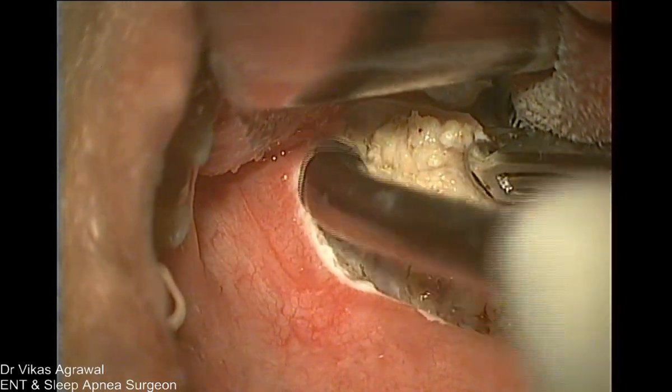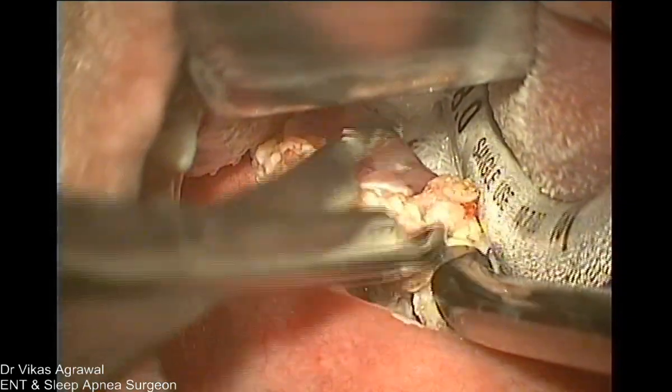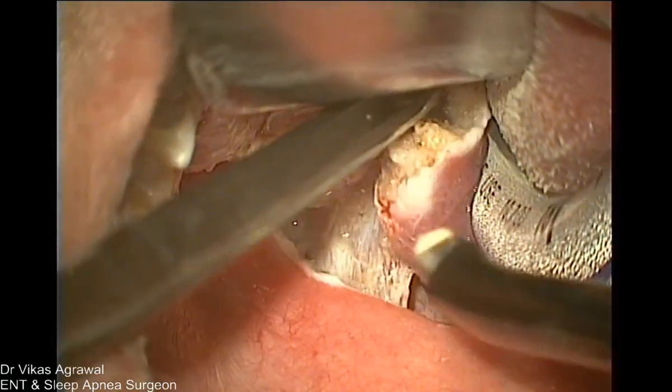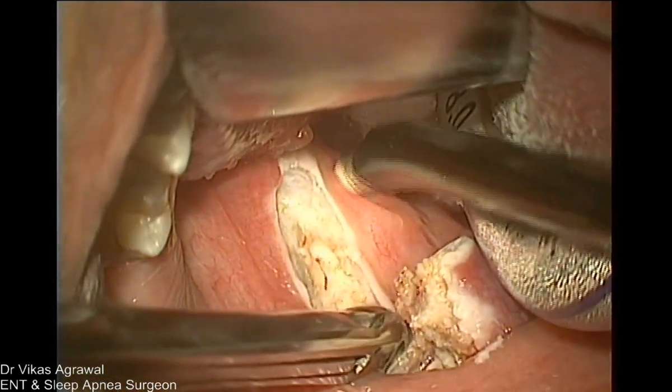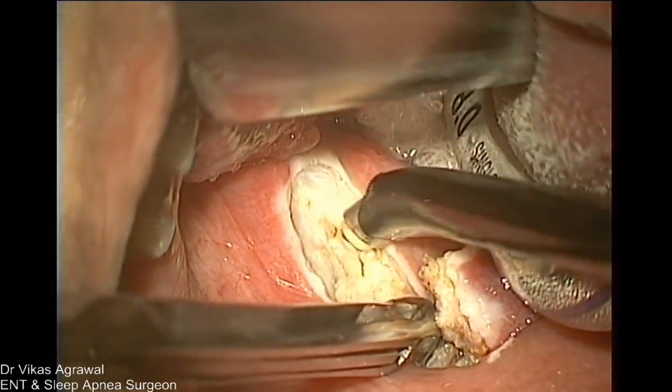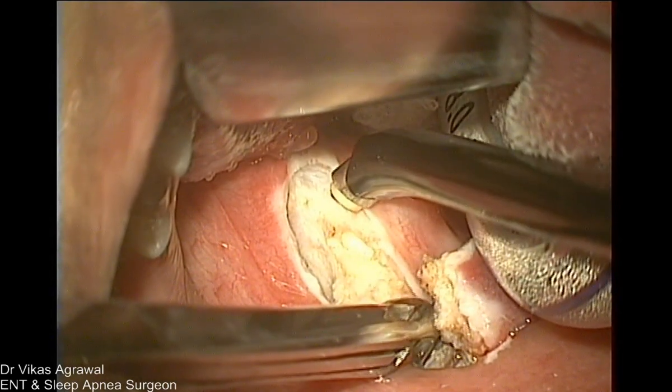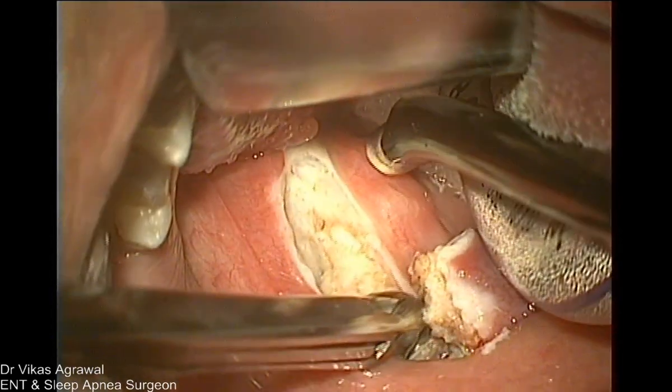But as we reach the lower pole, see, this is the lateral dissection of the tonsil. As we reach the lower pole, this is the lower pole. Can you see that? Yeah. So where does the tonsillar artery come? At the lower pole. The tonsillar artery comes at the lower pole.